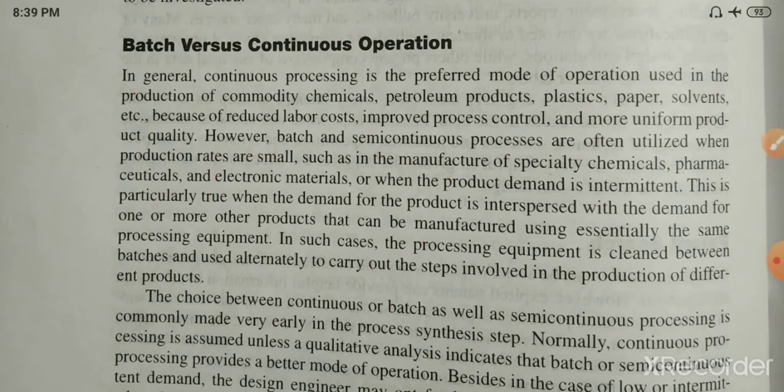Okay, and this is particularly true when the demand for the product is interfaced with the demand for one or more other products that can be manufactured using essentially the same processing equipment. In such cases, the processing equipment is cleaned between the batches and used alternatively to carry out the steps involved in the production of a different product. Okay, the productions, that is our different product, this one.